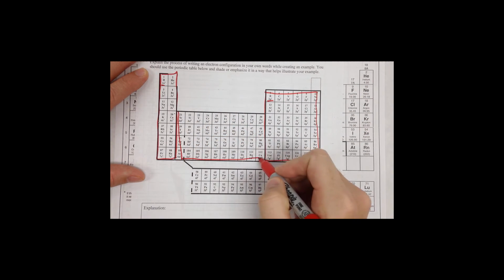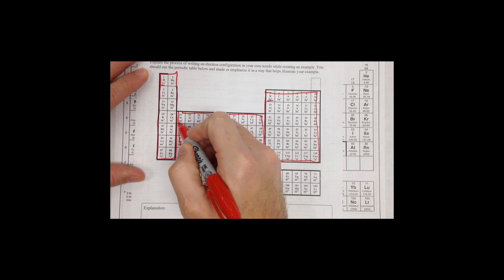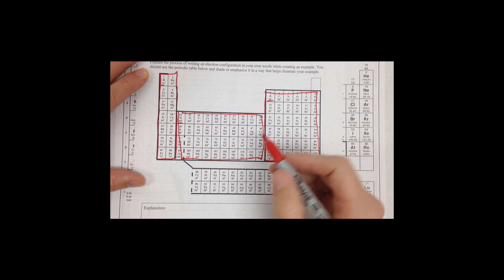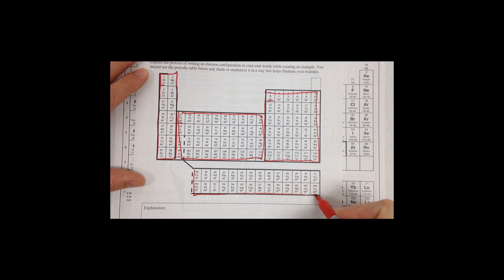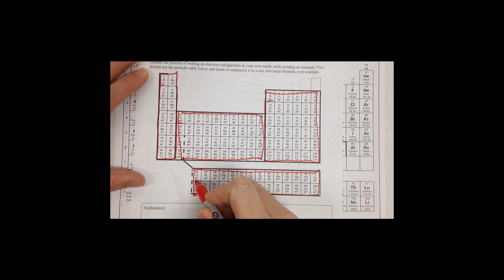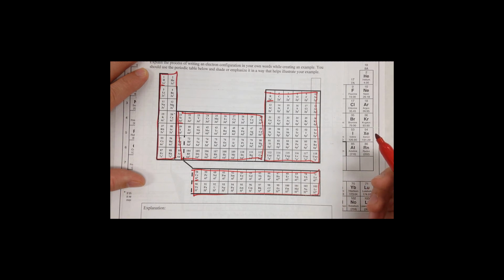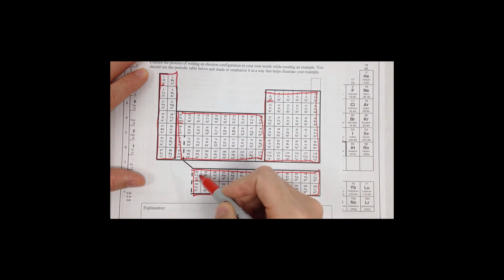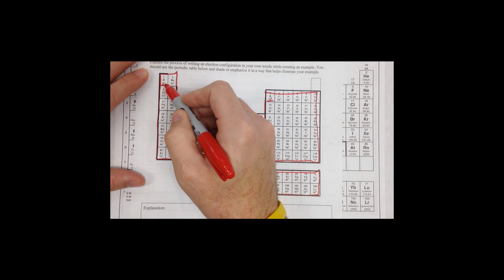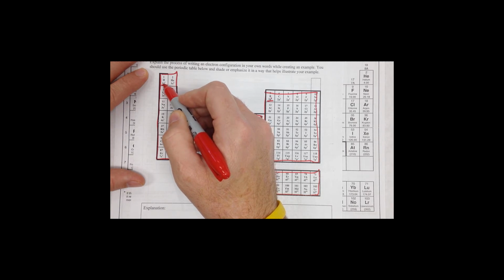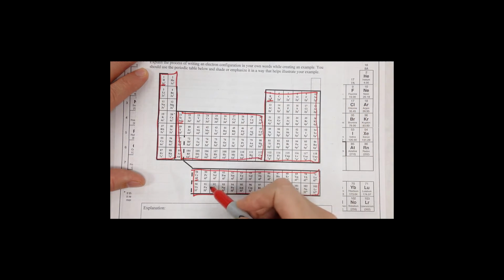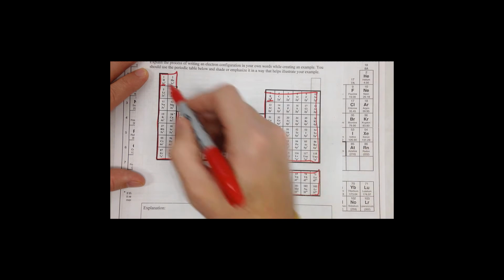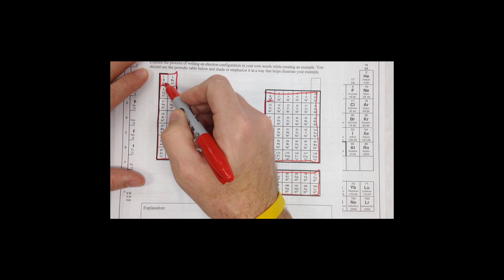In the D block, our coefficient starts with 3. And in the F block, the coefficient, the energy level, starts with 4. So we start with 1, 2, 3, 4. The letter describing the shape of the orbital, the electron cloud: S, P, D, F. Our exponent, which tells us the number of electrons, always increases as we go from left to right.